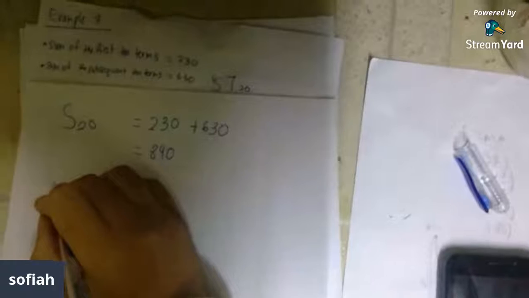Okay, then we need to substitute the value of n into the formula.